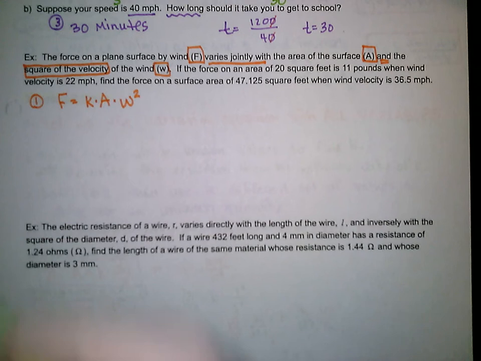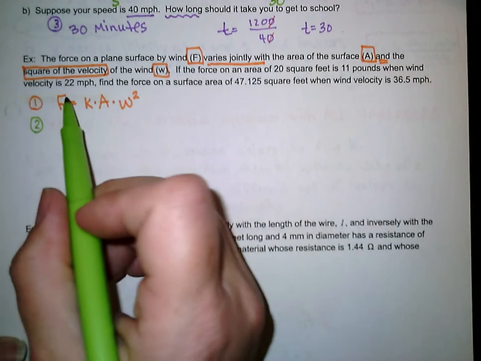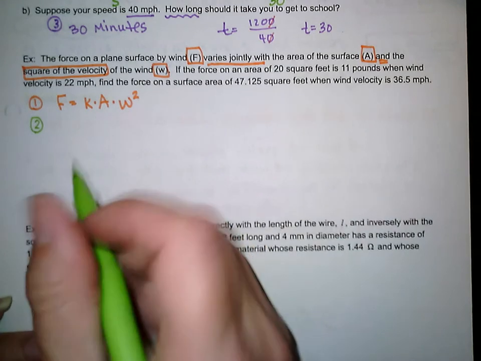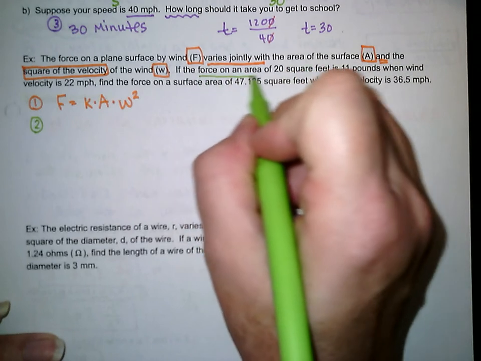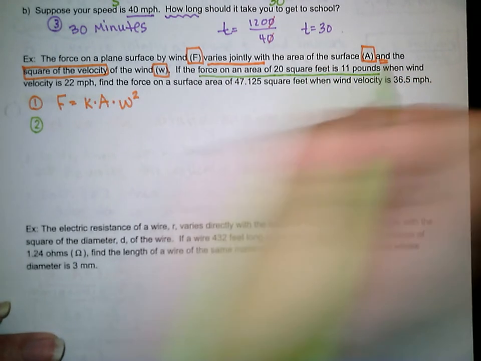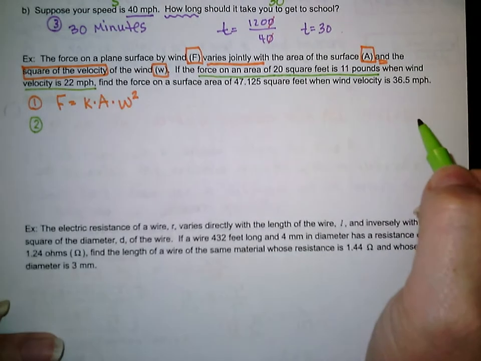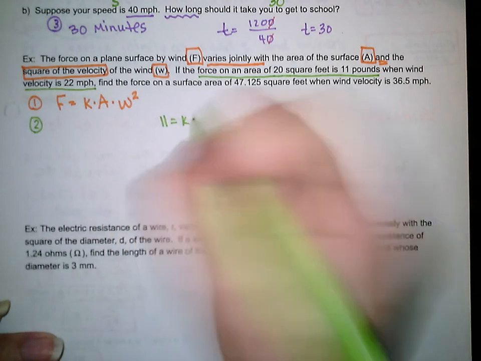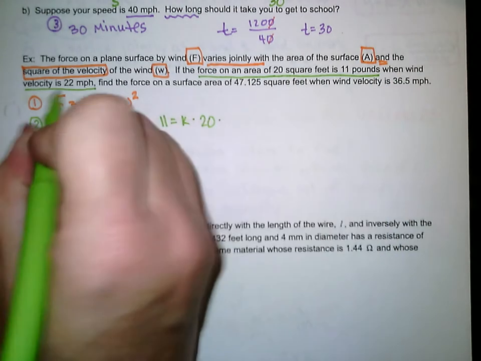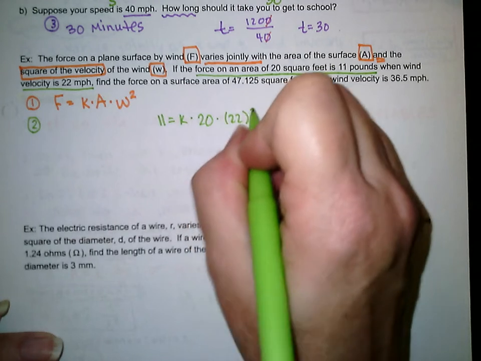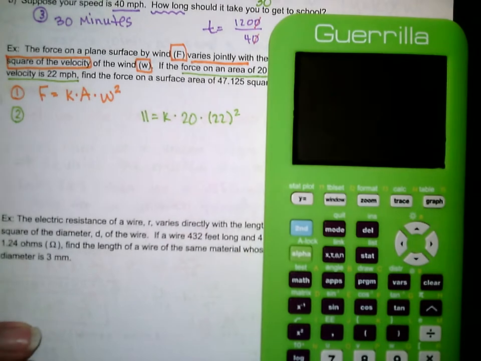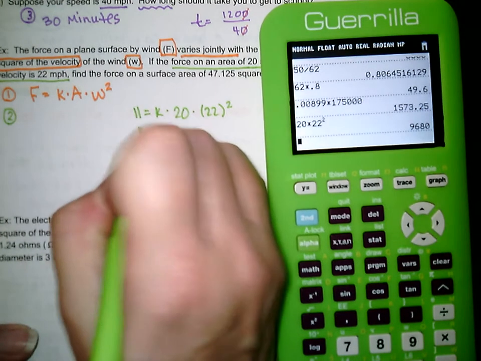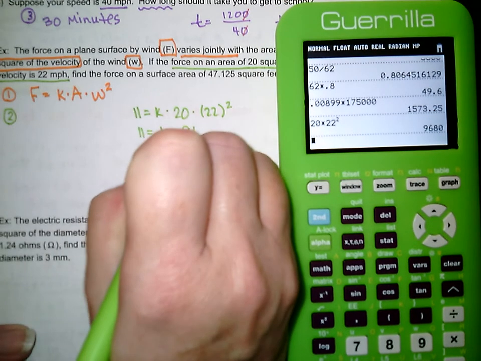It's level 1. Level 2, then they're going to give us a complete set of information. So we'll have to know force, area, and wind so that we can solve for K. So force on an area of 20 square feet is 11 pounds when wind velocity is 22 miles per hour. So force is 11 pounds. 11 pounds equals K times area is 20 and velocity is 22, so 22 squared. So 20 times 22 squared is 9,680. So 11 equals K times 9,680.